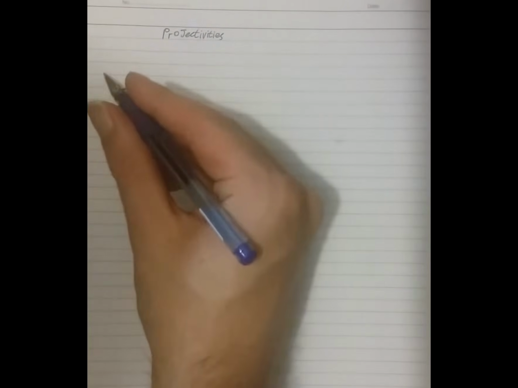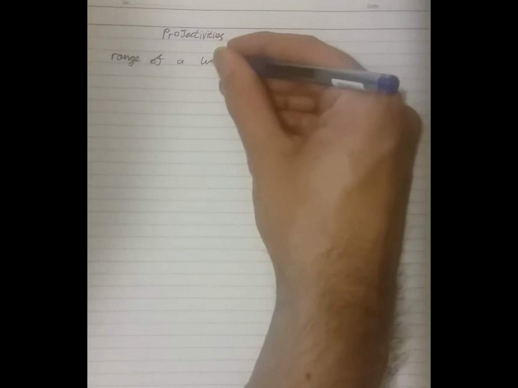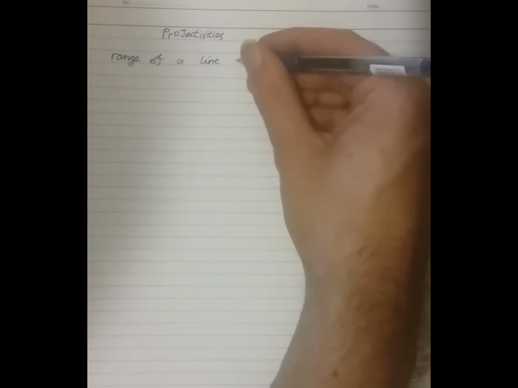So just before we get to that, let me define the range of a line to be the set of points on it. Or we could equivalently say touching it.